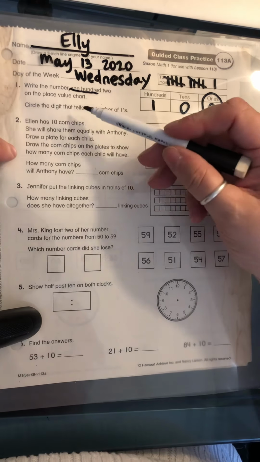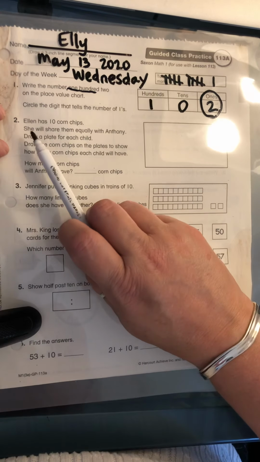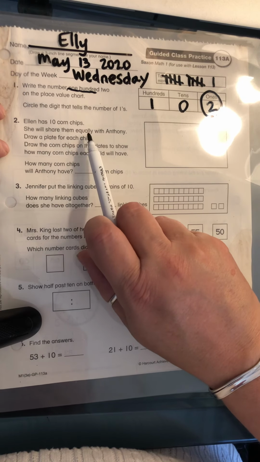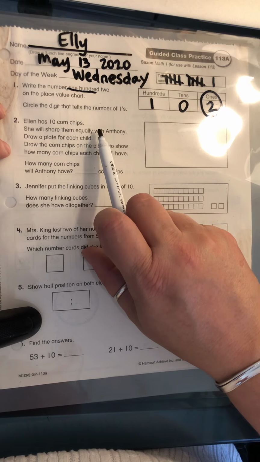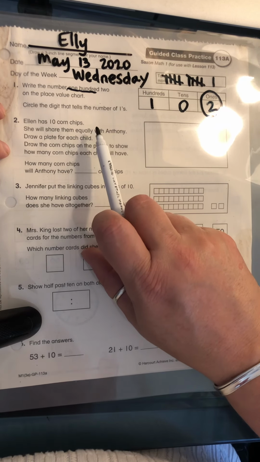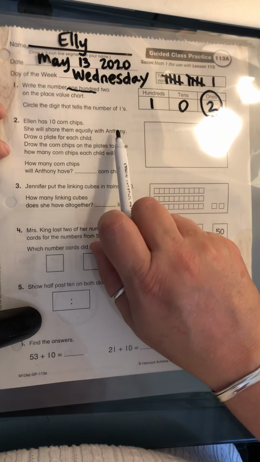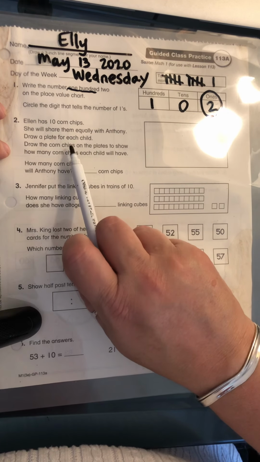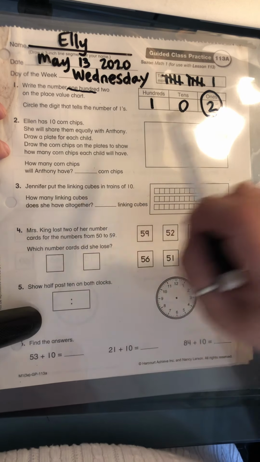Okay, now let's read through our question and then let's do the work together. So Ellen has 10 corn chips. She will share them equally with Anthony. Do we remember what equally means? That means both, same amount on either side. So she will share them equally with Anthony, so that's one other person. Draw a plate for each child. Draw the corn chips on the plate to show how many corn chips each child will have.